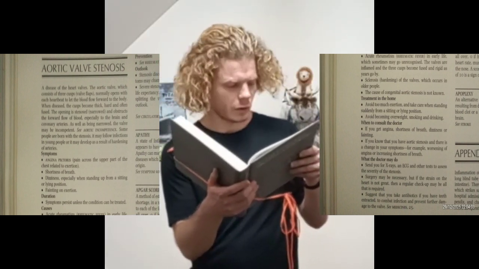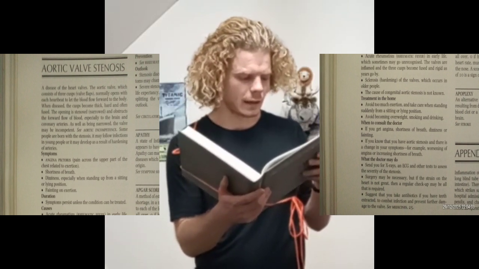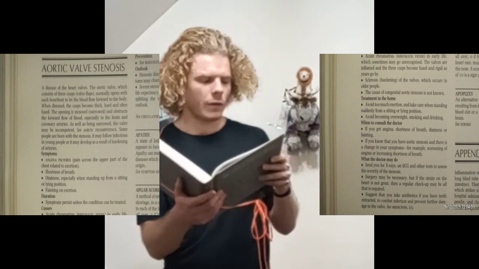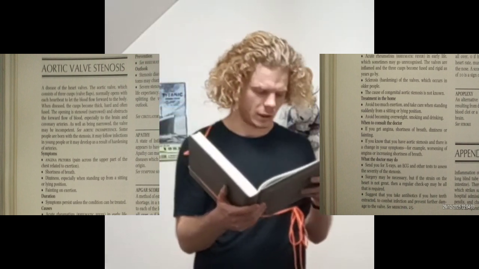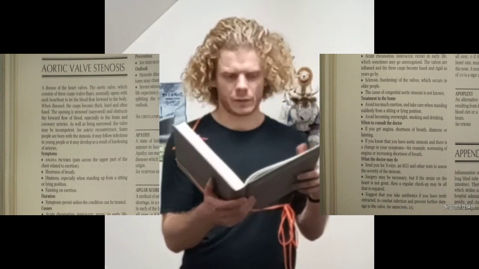Avoid too much exertion, but this is no medical advice. This is not, and also the other video is not. So avoid too much exertion and take care when standing suddenly from a sitting or lying position. Avoid becoming overweight, smoking and drinking. If you get angina, shortness of breath, dizziness or fainting, consult a doctor.